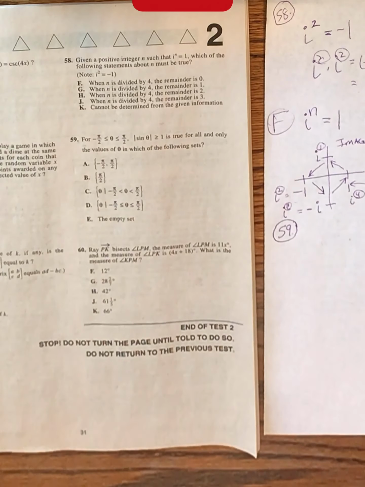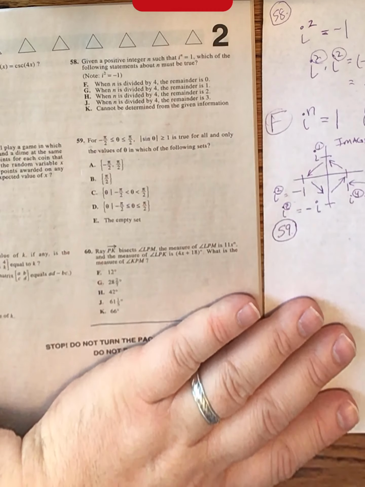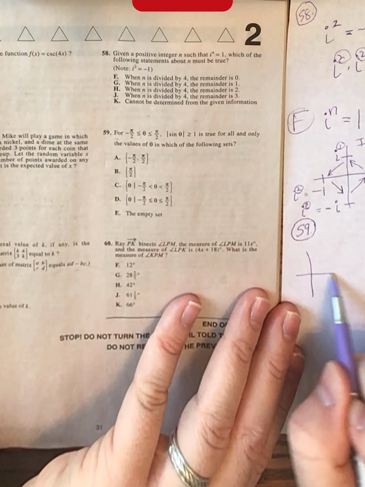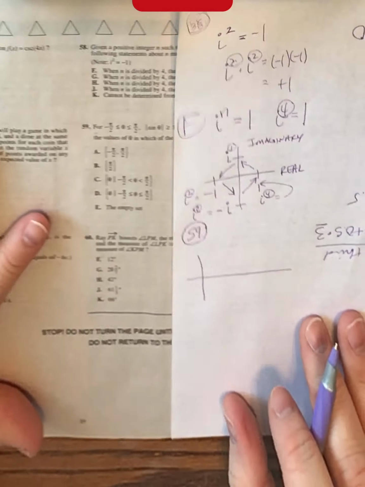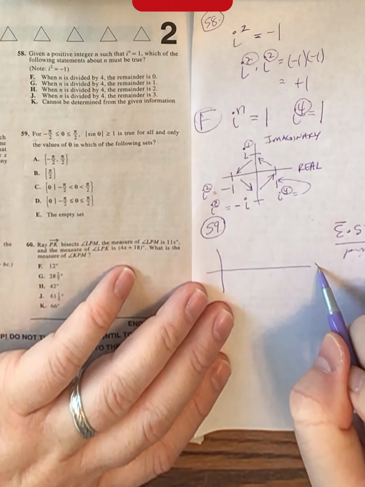59. For -pi/2 less than or equal to theta less than or equal to pi/2, absolute value of sine of theta greater than or equal to 1 is true for all and only the values of theta in which of the following sets. And then they write them in a very complicated set notation kind of way. So this is the second problem on this particular version of the ACT that actually requires you to have beyond basic knowledge of the trig functions.